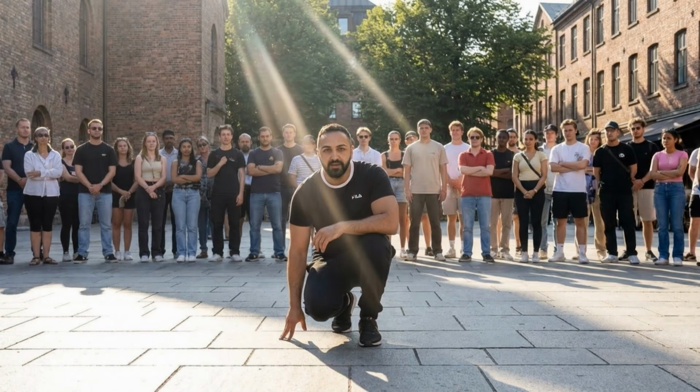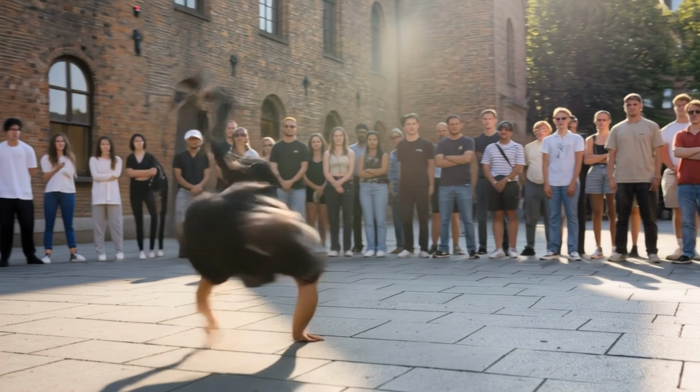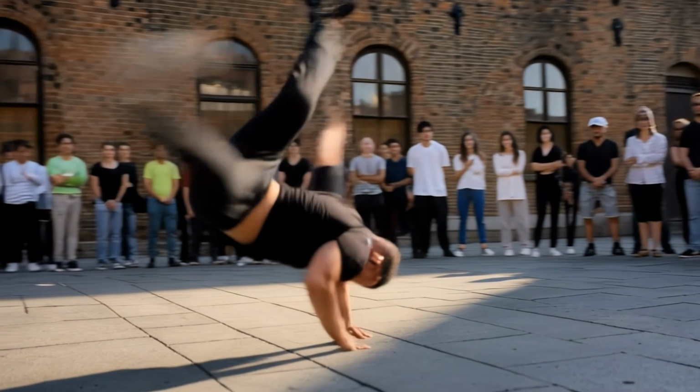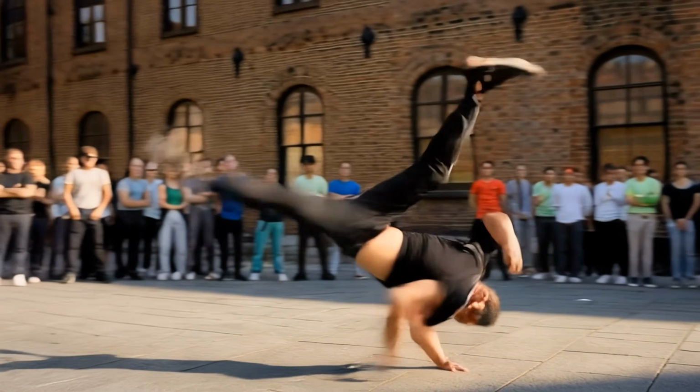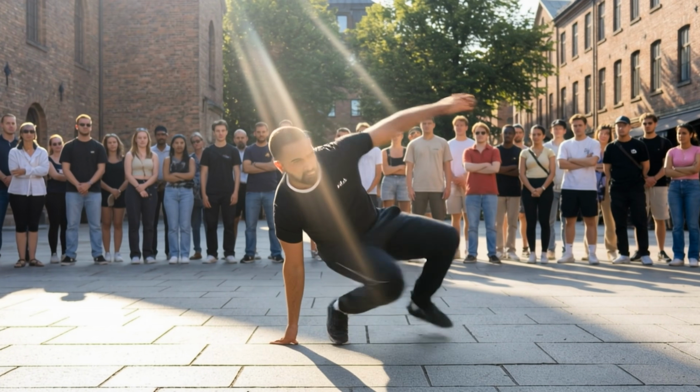No, I'm just joking. Anyway, I wanted to see if I could pull off 2 moves, the flare and the swipe. Watch this swipe! Watch this fast breakdance fly.